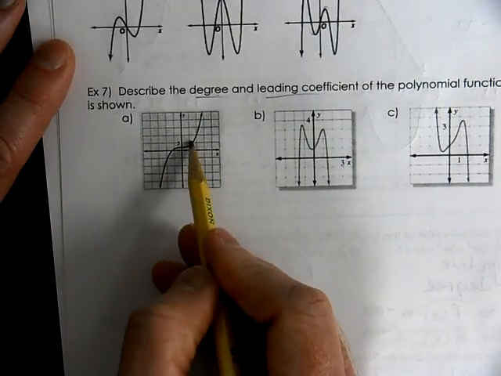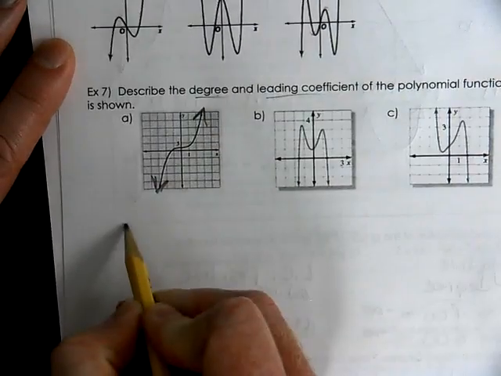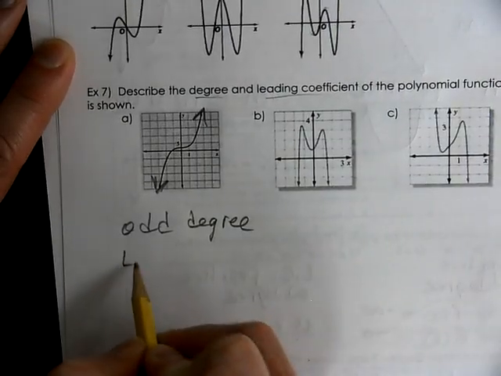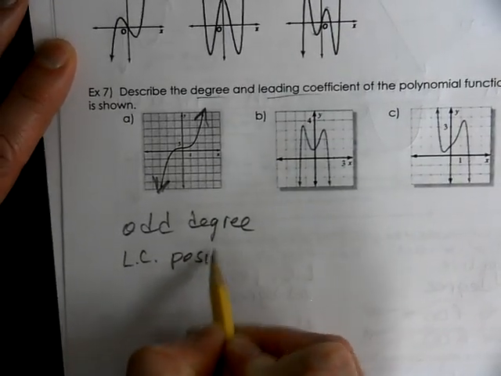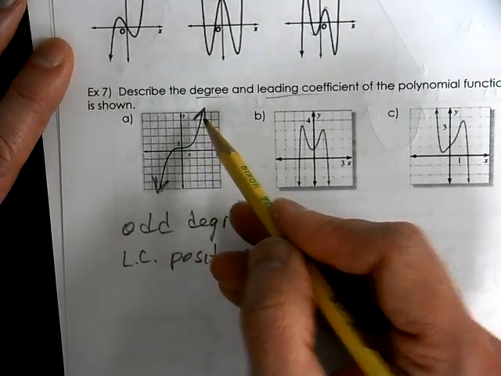So our degree, we know that this is going in opposite directions. So I know that this is an odd degree. And I know that the leading coefficient is positive because it's going in the positive direction to the right.